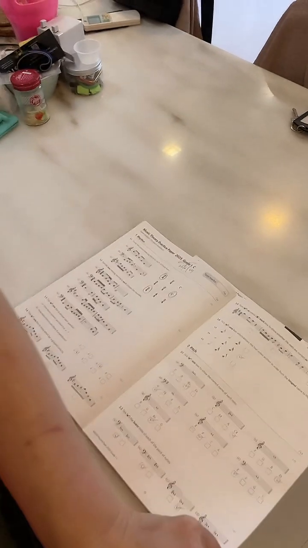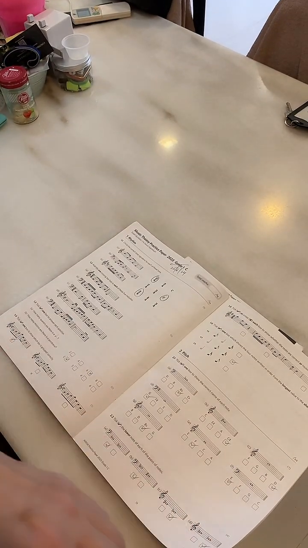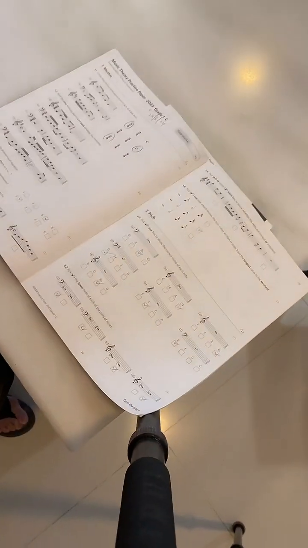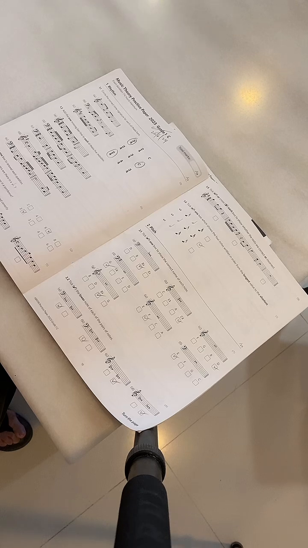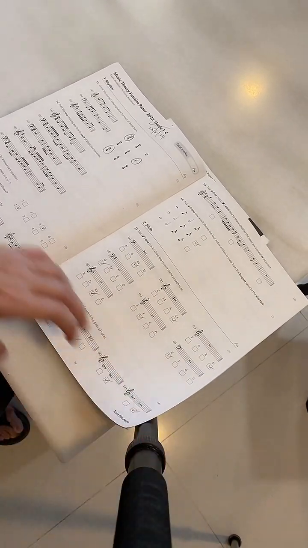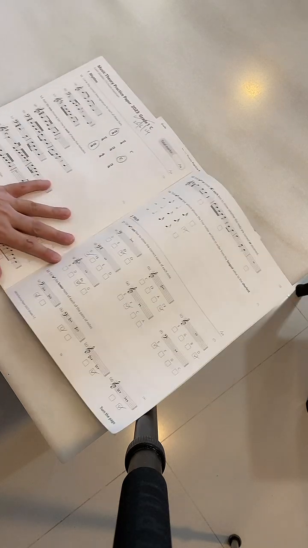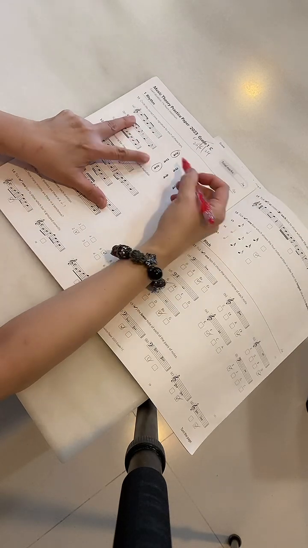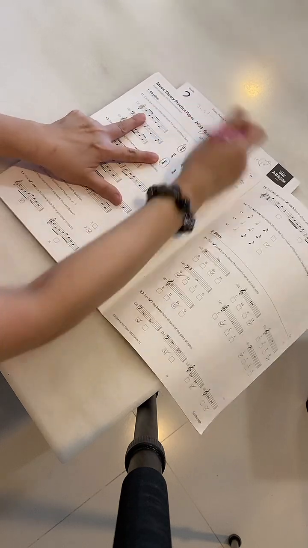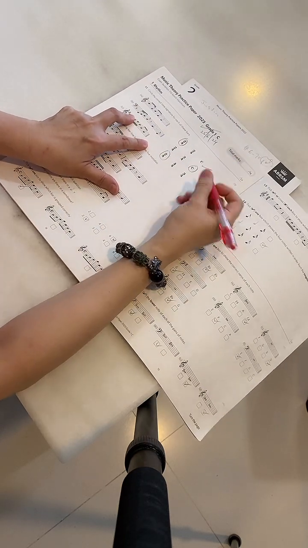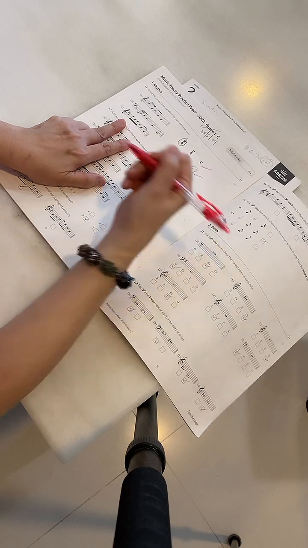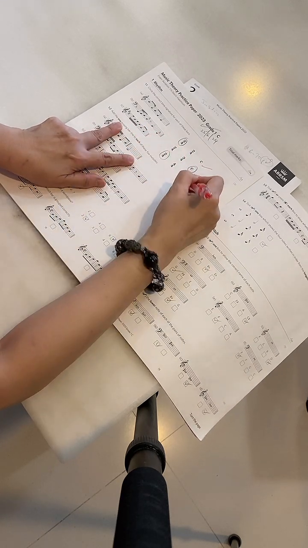Okay, let me do a check. All right, live marking. Let's begin. So here, question 1, you're supposed to write the number of counts. So 3, 4 is correct. 1, 2, 3, the dot and the quaver makes 4, correct. And then 1, 2, 2, 4.